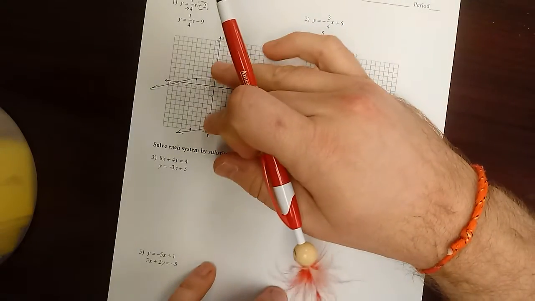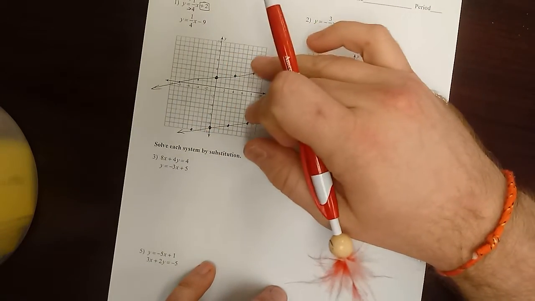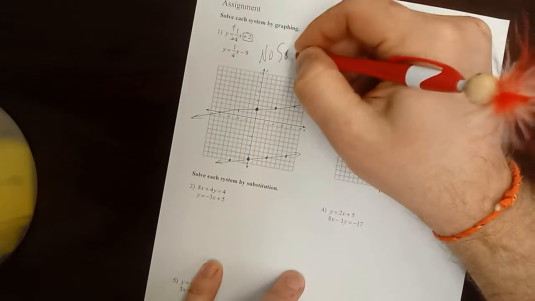And if you think about it, these are always both rising 1 and running 4. They're always doing the same thing. They're never going to touch. This has no solution.